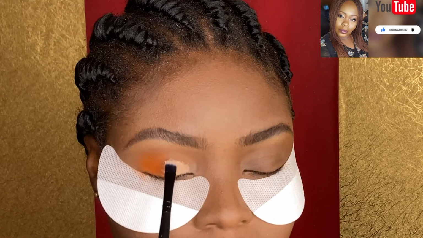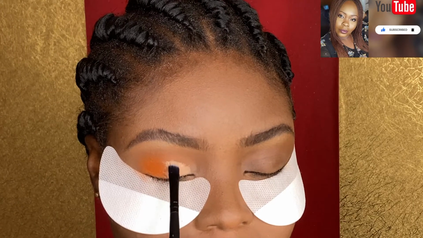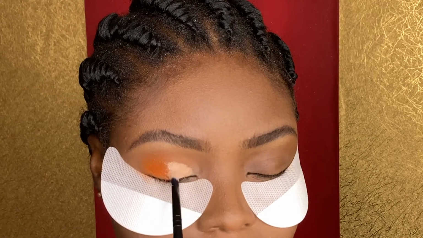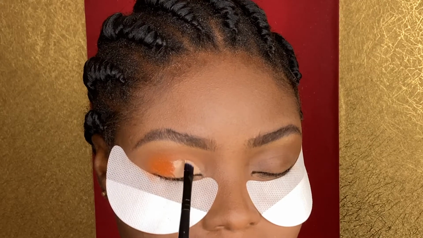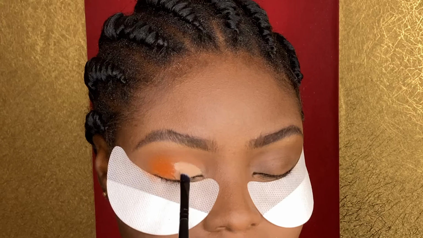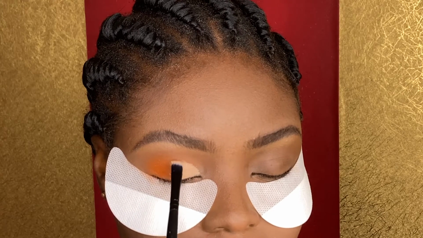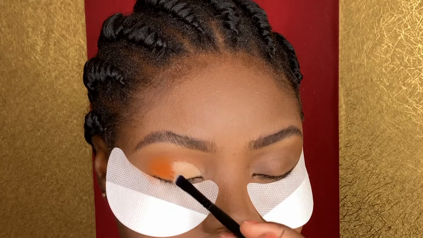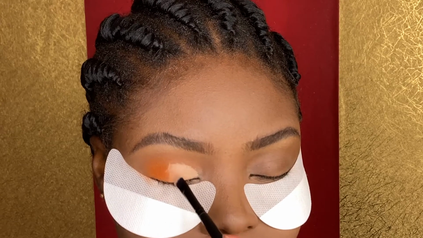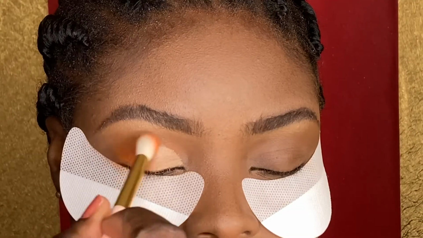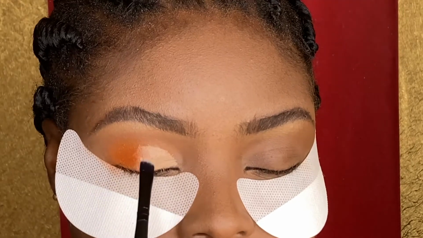So fam, I'm going to cut the crease now, and I'm going to use a flat tapered brush and a concealer, and I made my model look up so that I see where the cut crease is going to end, and I'm going to apply that from the beginning of the lid to the middle part of the lid. This is because I am going in for a semi-cut crease.